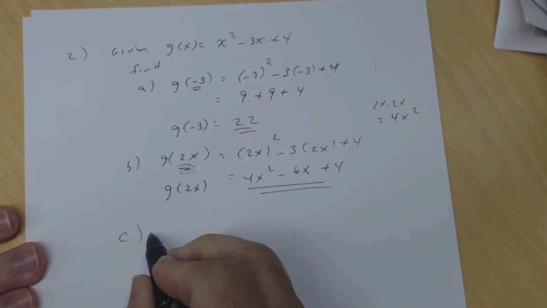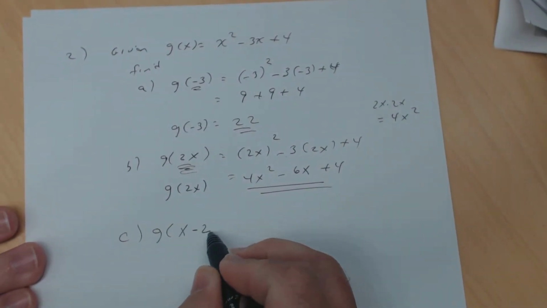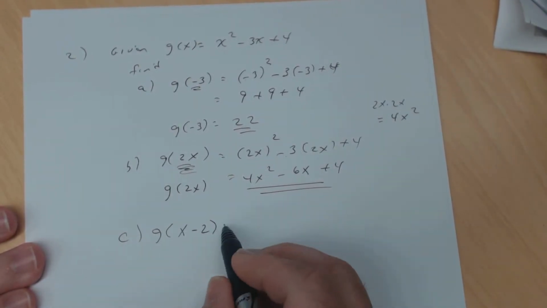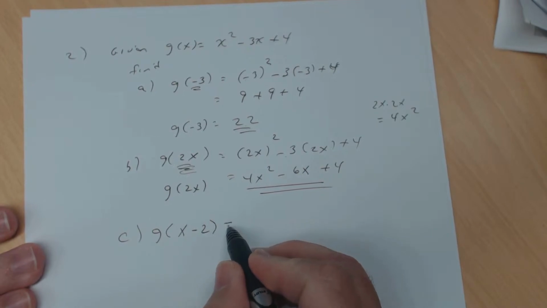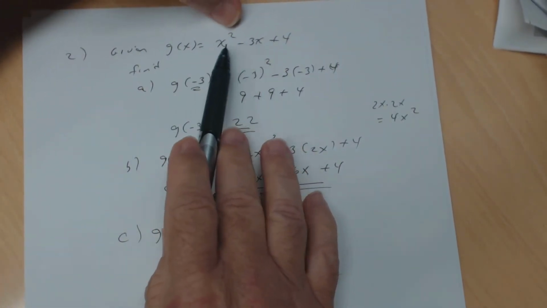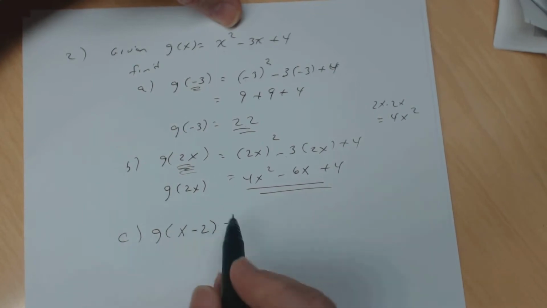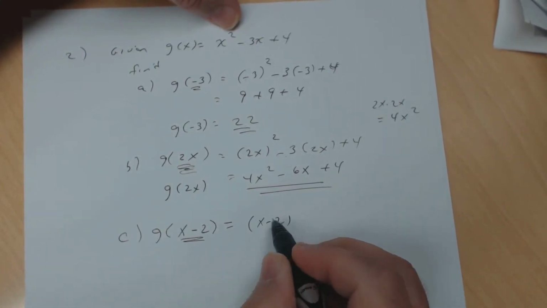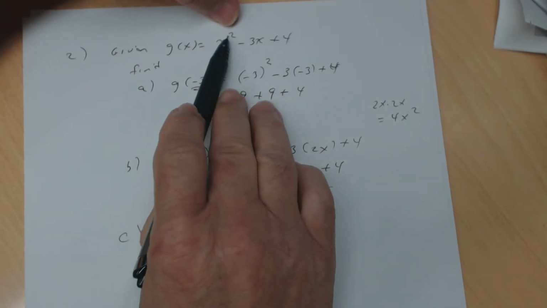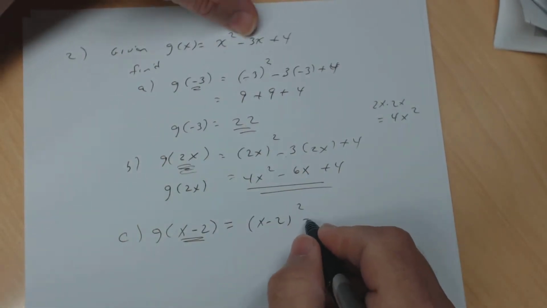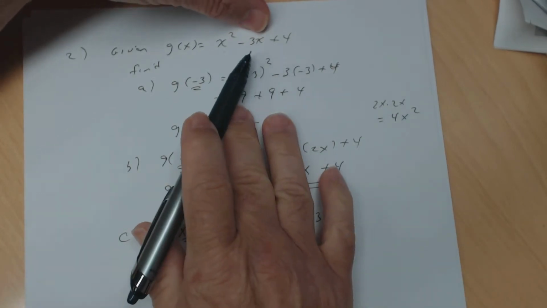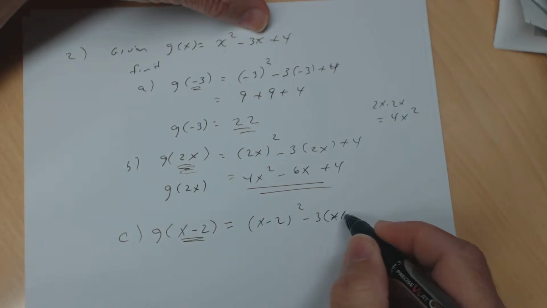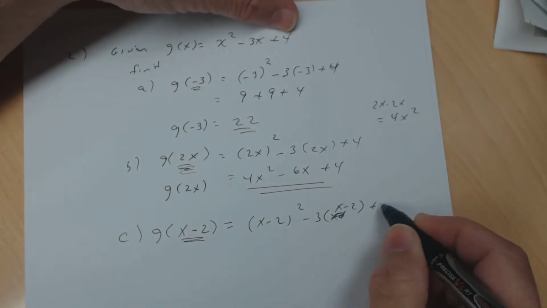All right, C, suppose you want to find g of x minus 2. That's fine, x minus 2. Now that's going to be a little bit more work, so watch why. Wherever you see the variable x, I'm going to plug in x minus 2. Put that in parentheses. So (x minus 2) takes the place of x, but I've got to square that. Minus 3 times, and remember x has been replaced by x minus 2, so (x minus 2), and then plus this 4.